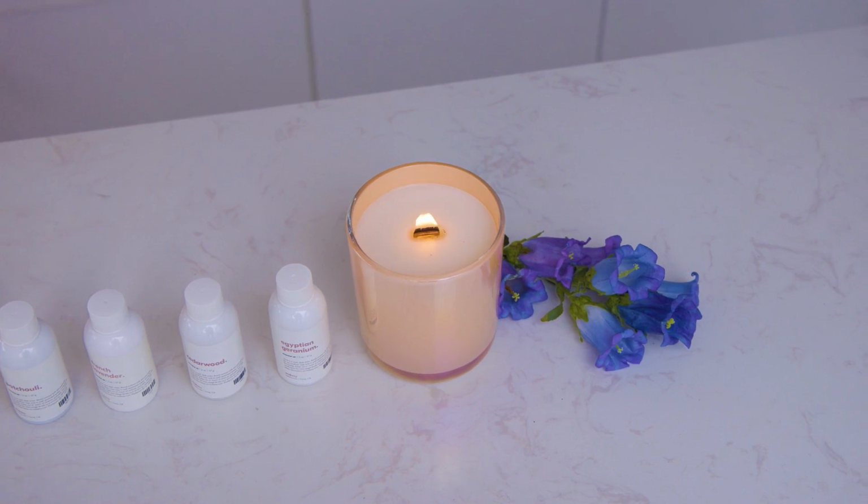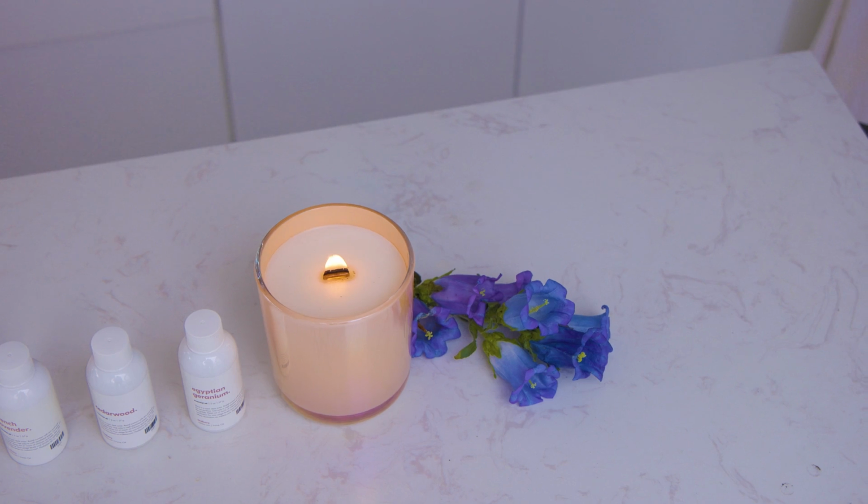If you've ever considered using essential oils in candles, you're not alone. Essential oils are an all-natural material from plants and flowers, and they're very popular in beauty products, skincare products, as well as home fragrance products like candles, diffusers, and room sprays. But using natural products is not always without difficulty.